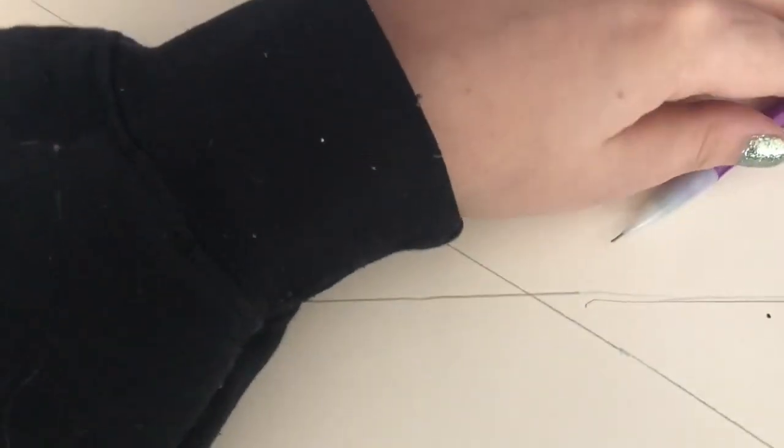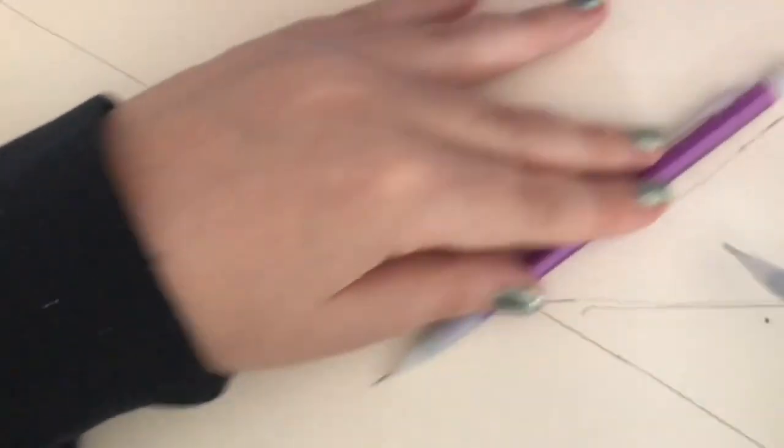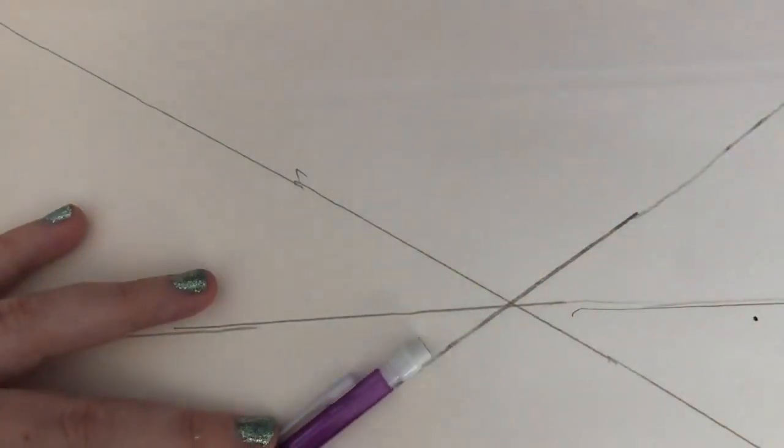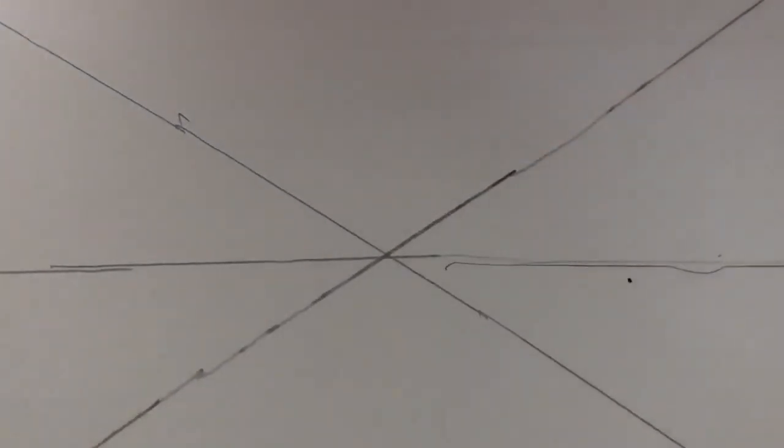In the end, you're going to have 3 total lines. You're going to have your horizon line, and then you're going to have your 2 lines going into it.